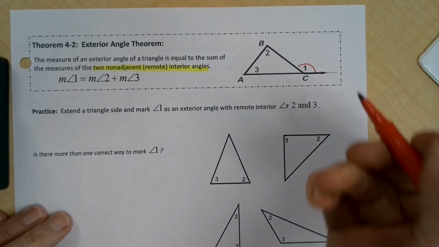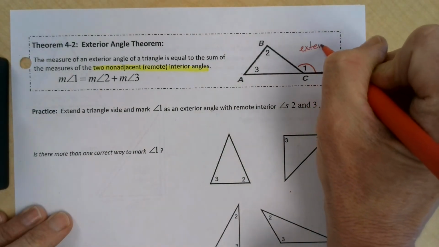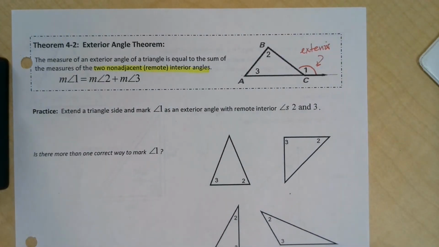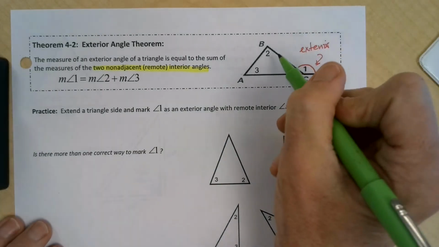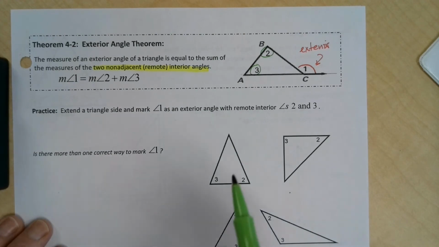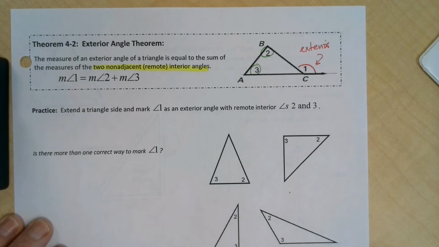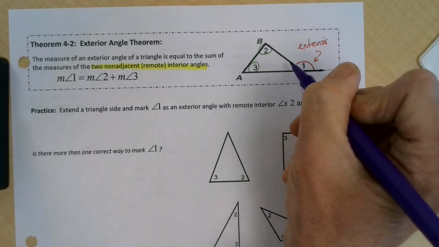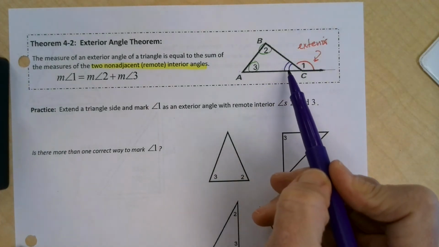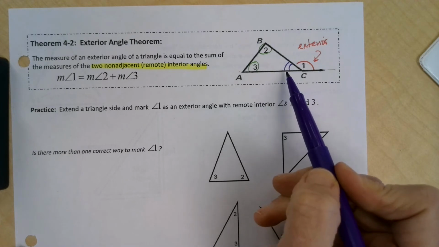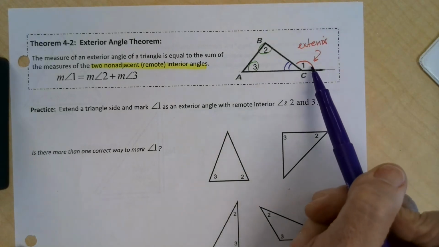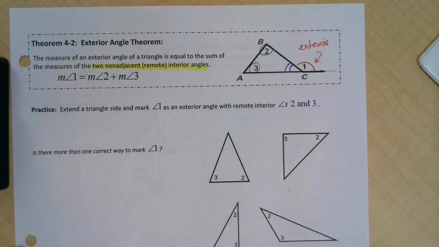So when we talk about extending this side here, I understand that angle 1 is my exterior angle. So write yourself a little note. Angle 1 is an exterior angle. And it is going to have the same measure as angles 2 and 3 put together. And that is because angle 1 is supplementary with this angle, and 2 and 3 add together to this angle measurement to equal 180. So we understand that then those have to be the same. So the measure of an exterior angle is equal to the sum of the two remote interior angles.